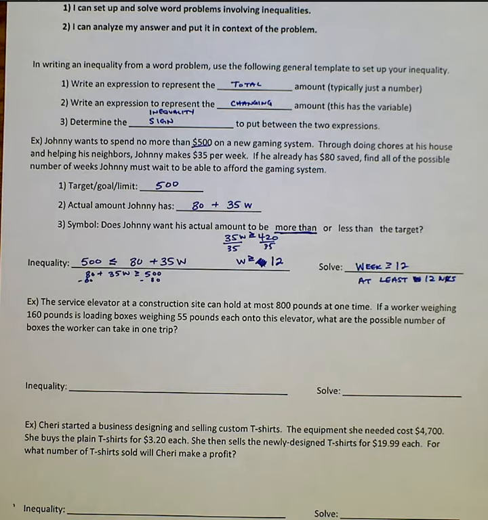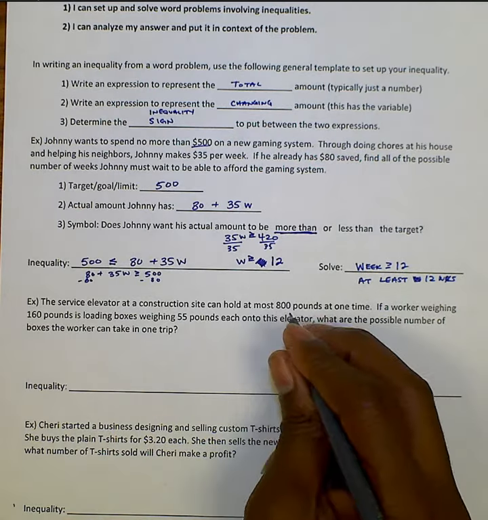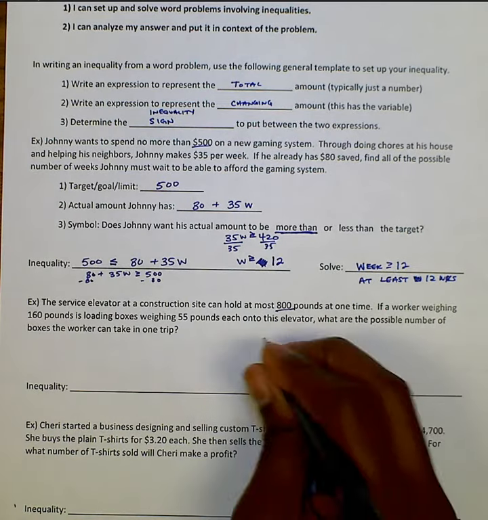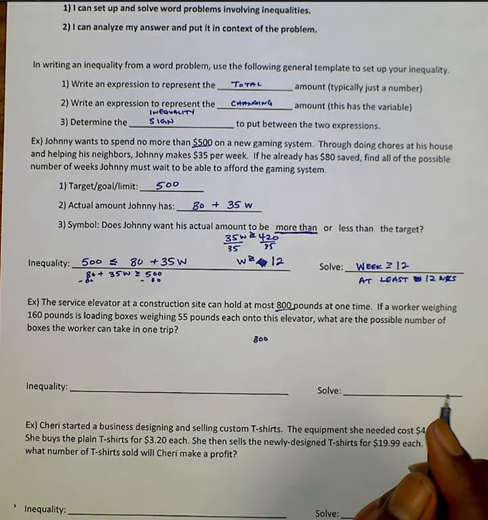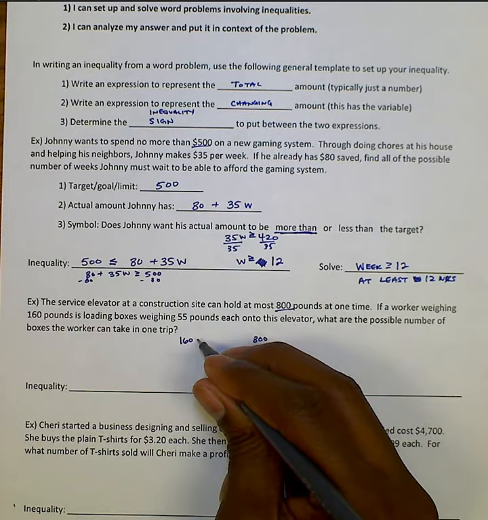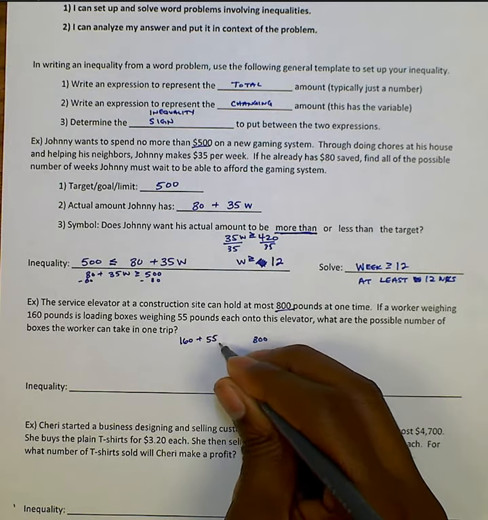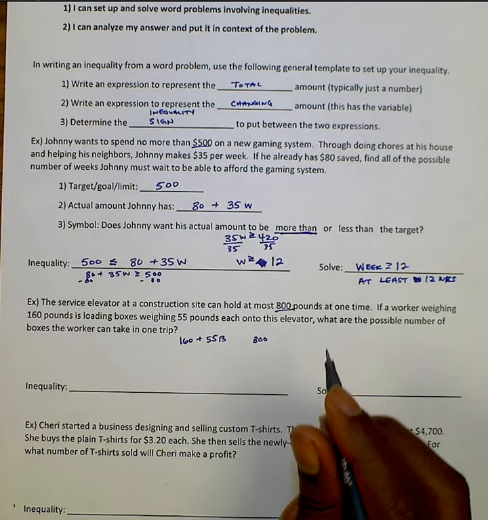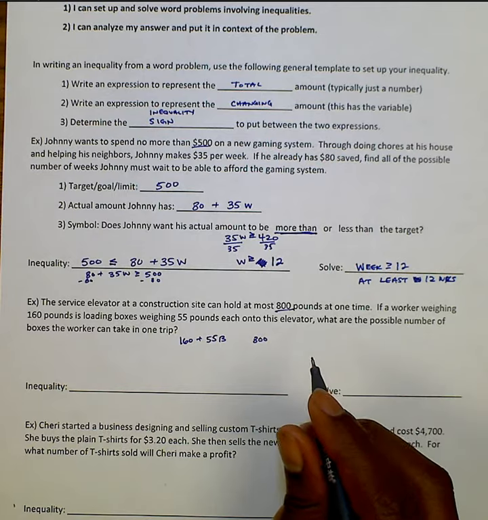Alright, the surface elevator at a construction site can hold at most 800 pounds at one time. If a worker weighing 160 pounds is loading boxes weighing 55 pounds each onto his elevator, what are the possible number of boxes the worker can take in one trip? So here we have it. Our target amount is 800. The changing amount is going to be 160, well, that doesn't actually change, plus 55 per box.